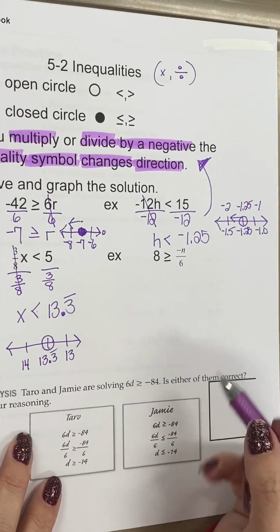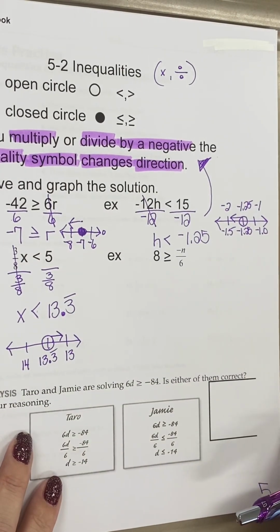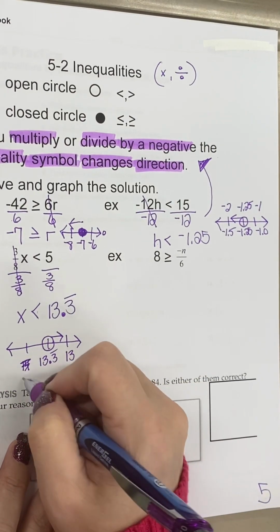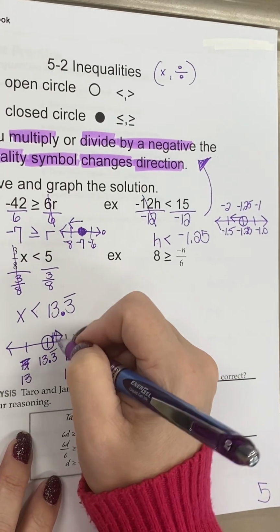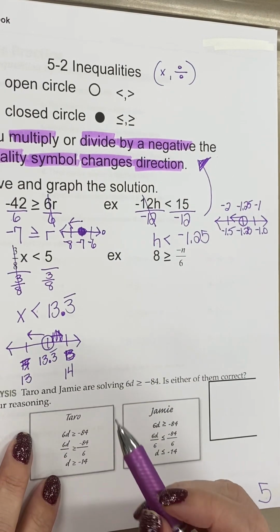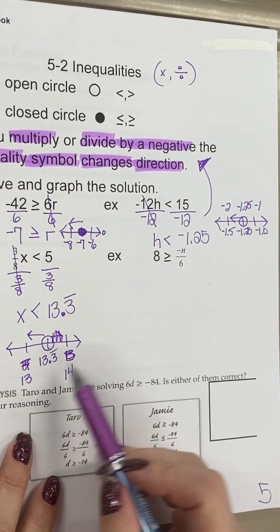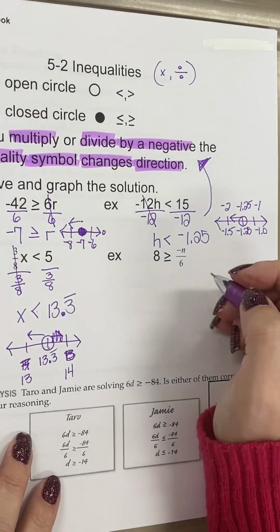Well, which one of these numbers is smaller? 13. I did that backwards, guys. Sorry. This is 13. This is 14. And it goes this way. So make sure you're putting your number line correctly. Again, 100 apologies. We got used to doing the negatives. And we're all human.